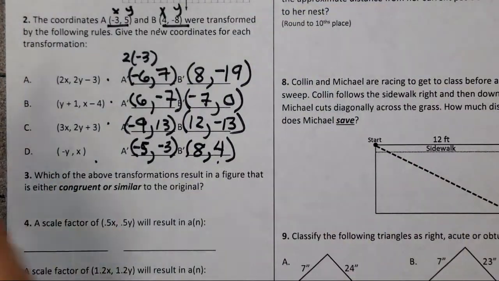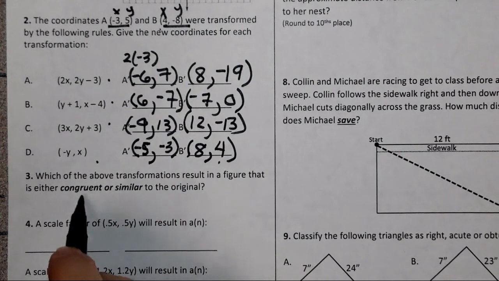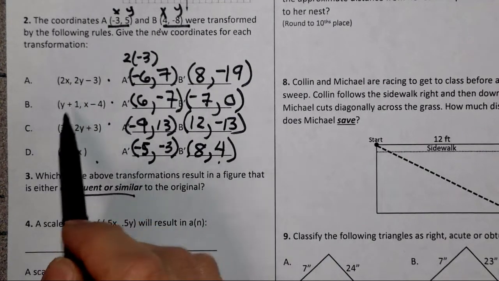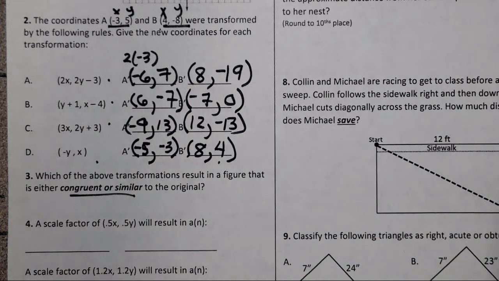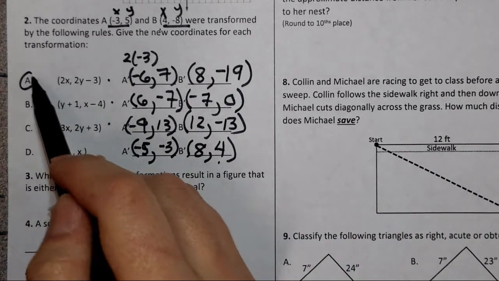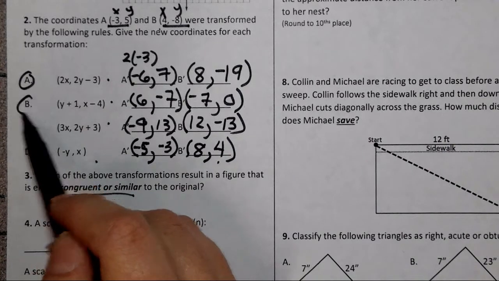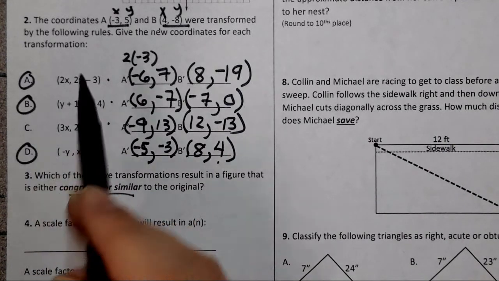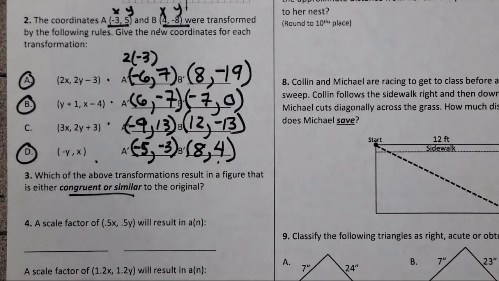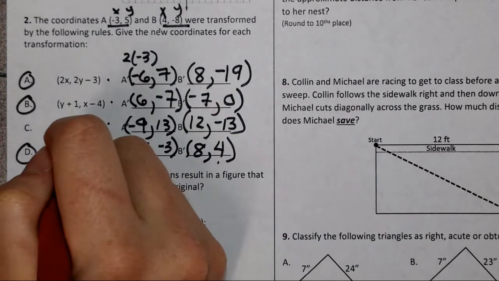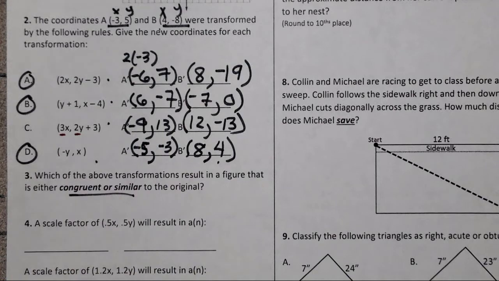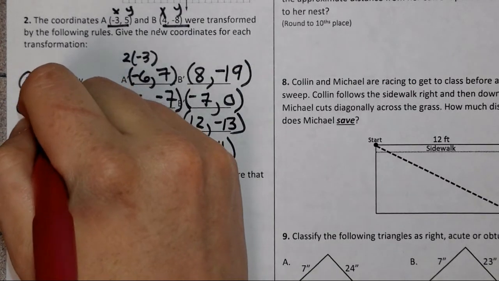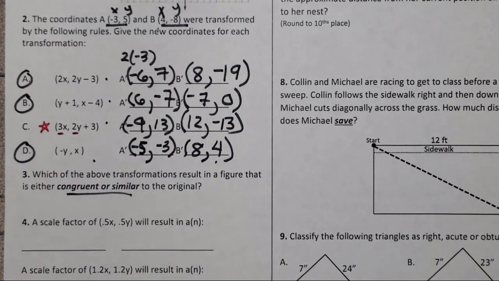So when it's asking which is congruent or similar, it's asking which ones have the same coefficient, basically. So A has the same coefficient, B does, and so does D. But notice on C that it's 3x, 2y. So that's your clue that this is something that is not proportional. Okay.